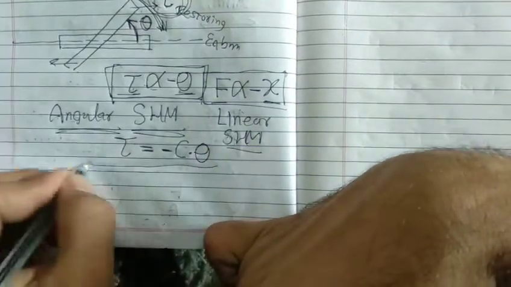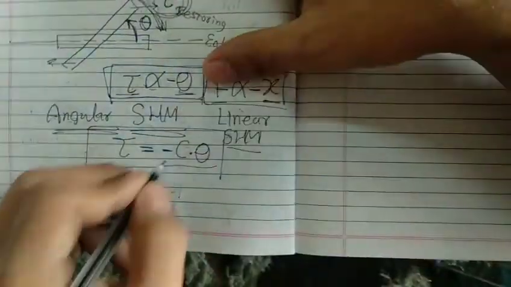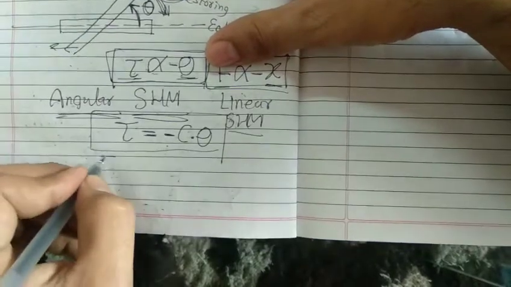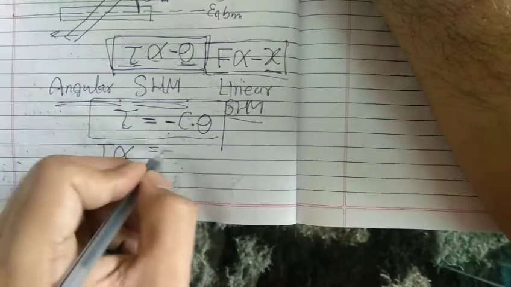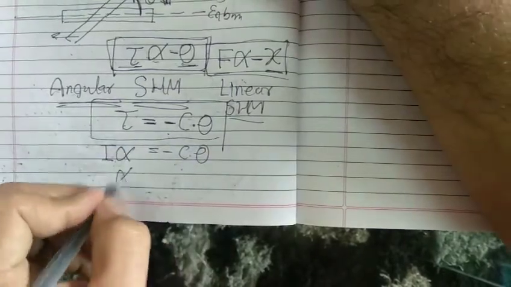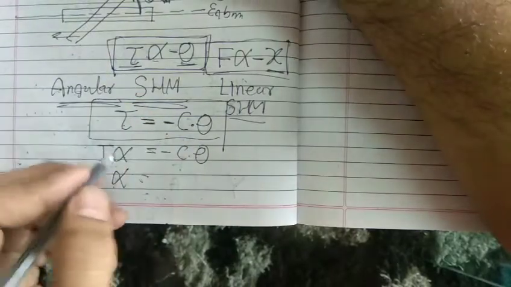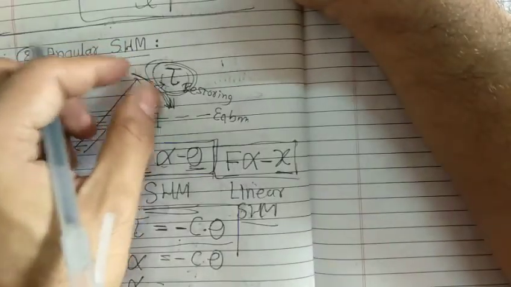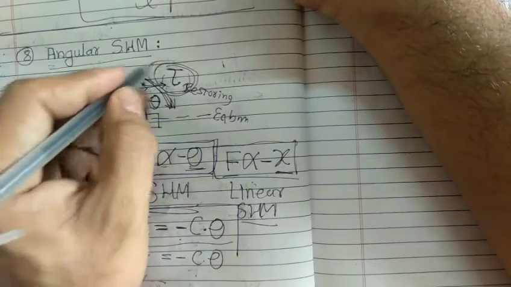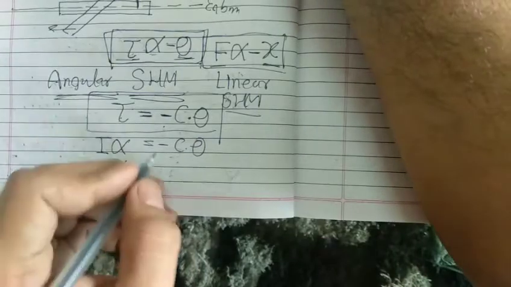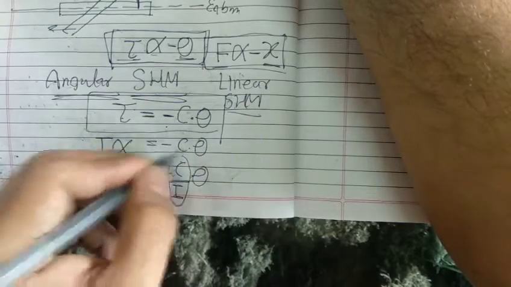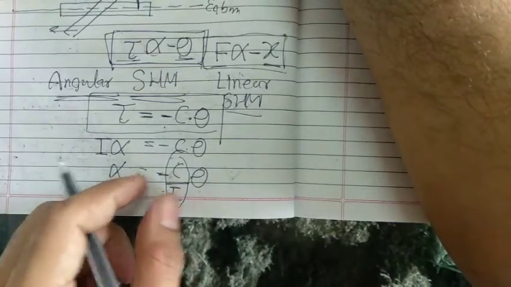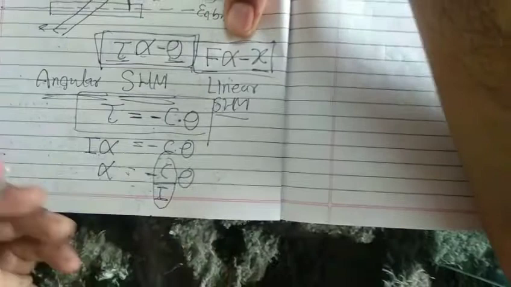So keep this formula in mind. Then torque can be written as I into alpha. Torque acting on a body can be written as I alpha equals minus c theta. Alpha is the angular acceleration of this body at any moment. So alpha is minus c by I into theta, where c by I is a whole constant. Alpha is equal to minus c by I theta. Just keep it in mind.